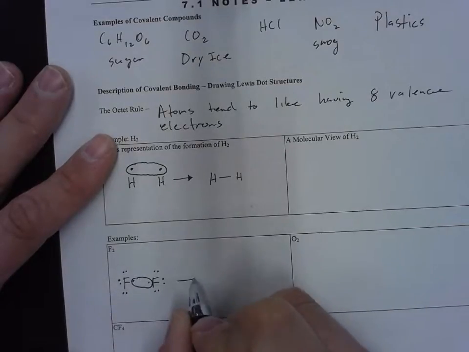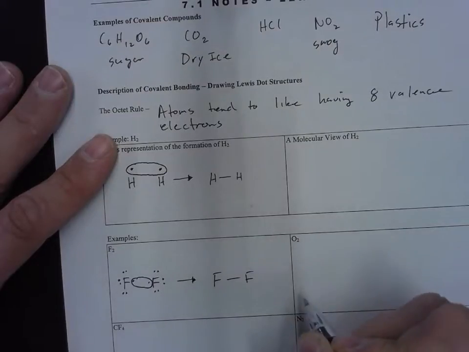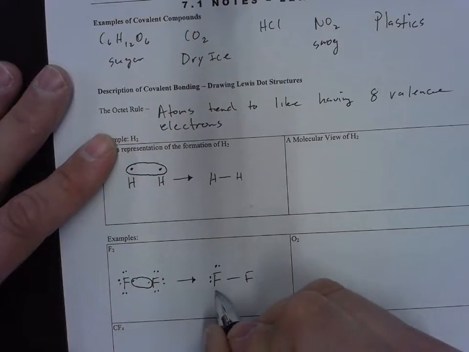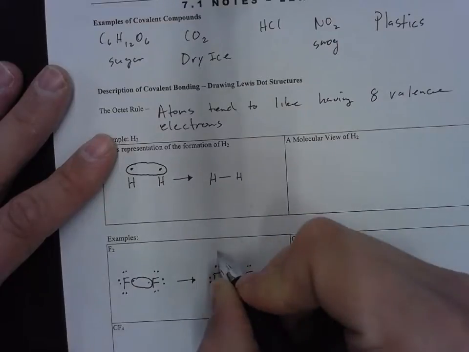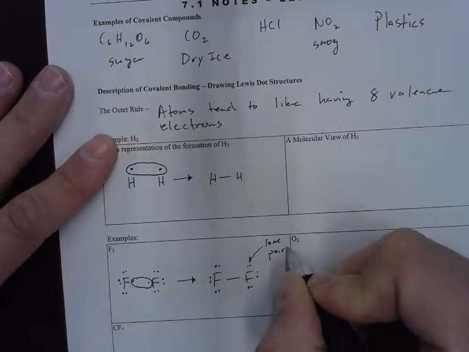They bond together, and it forms F2 covalently. Okay, and then we can draw in the rest of the electrons. And these pairs right here are called lone pairs. Lone pairs. Okay.